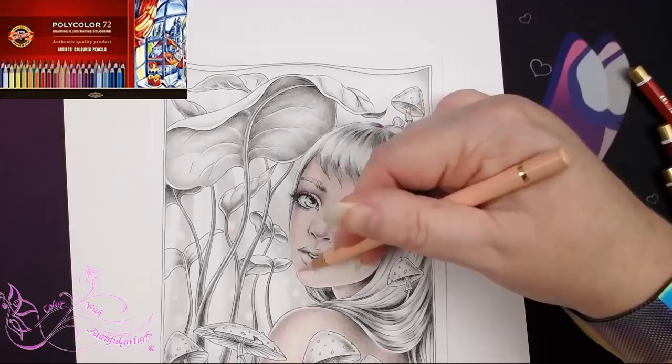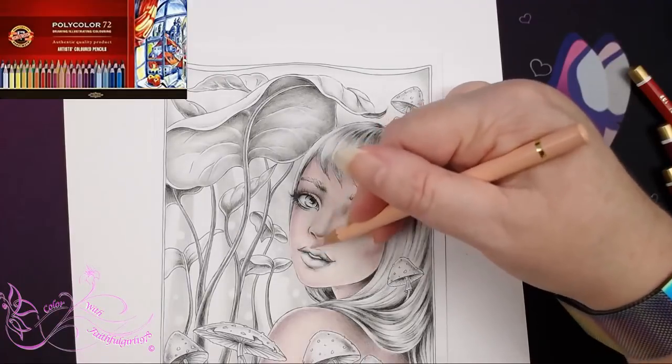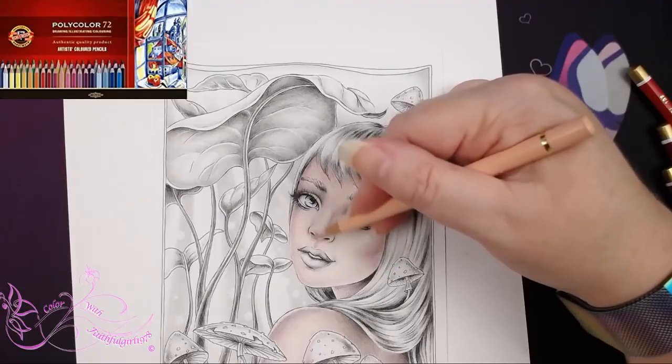I loved how Sammy's came out yesterday, the one that she did. She's Castle Art ones. I don't have them.